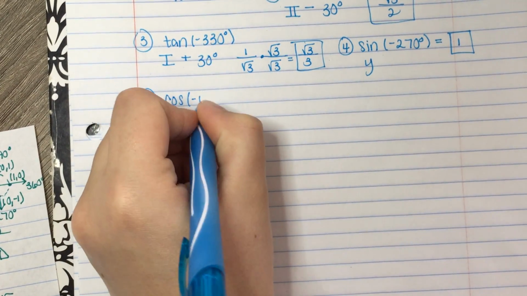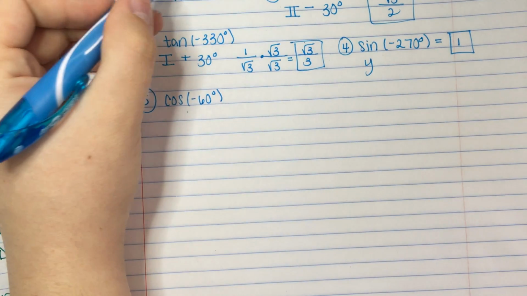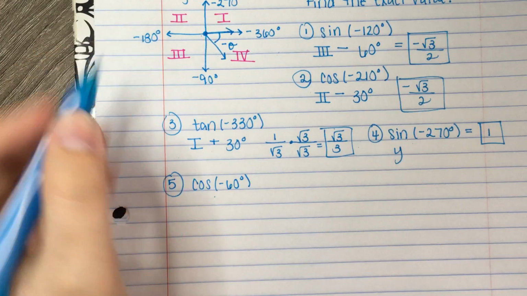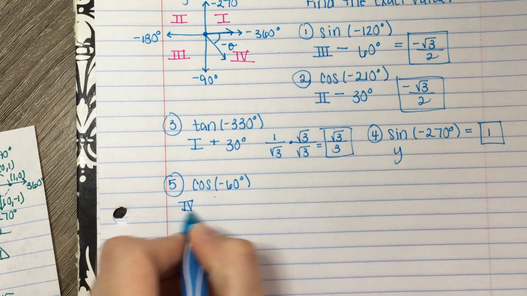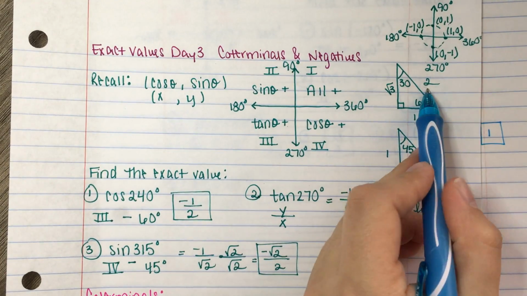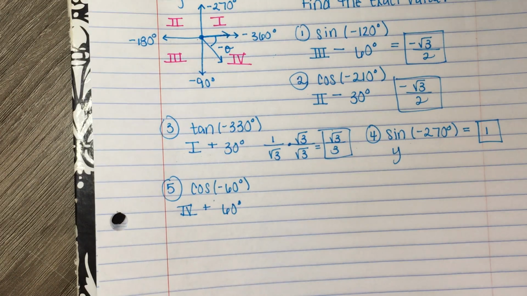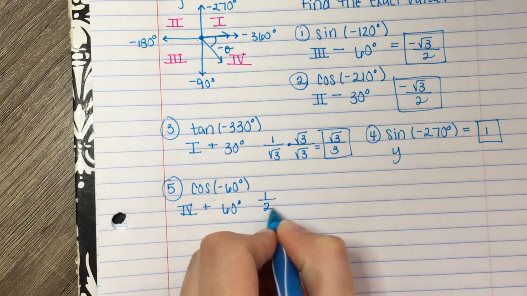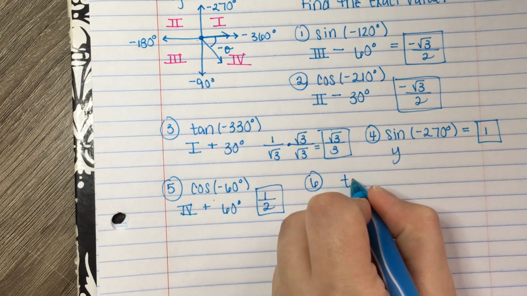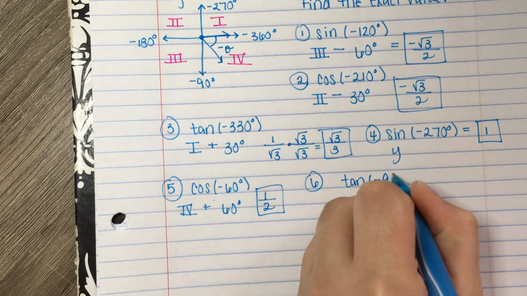Cosine of negative 60 degrees. Okay, negative 60 opens downwards and it doesn't get to 90 yet, so it's lying in quadrant 4, where cosine is positive and it's 60 degrees away from 0. So we're going to do cosine of 60 degrees, which is adjacent over hypotenuse, and we get a positive 1/2. Moving on to number 6. We're going to evaluate tangent of negative 90 degrees.